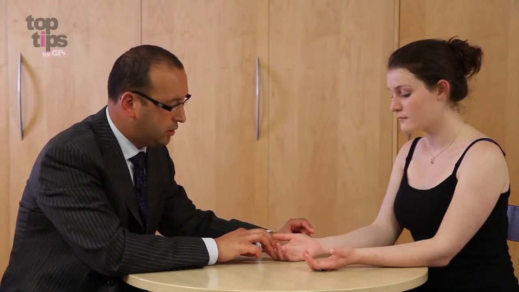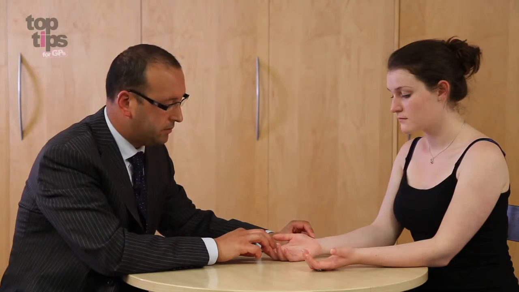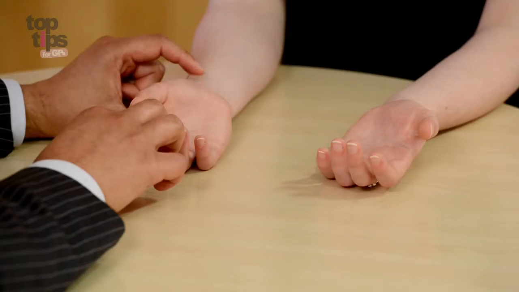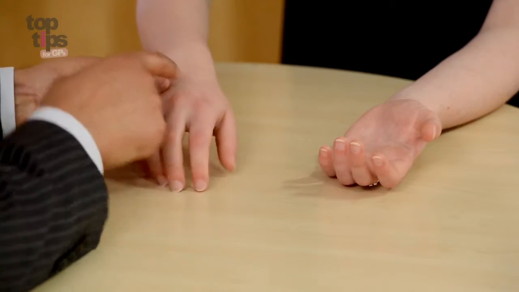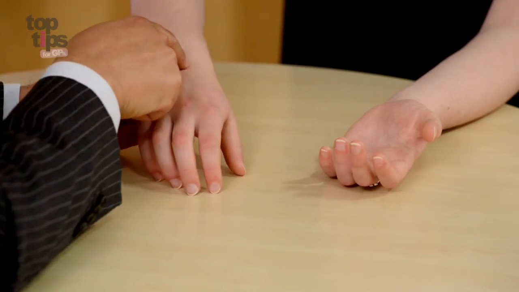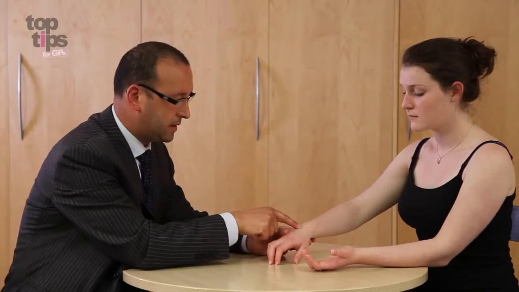Wrist ganglions usually occur at this level on the volar aspect, and they usually underlie the radial artery lying on the front of the scapholunate ligament. More commonly, they're on the dorsum, here again overlying the scapholunate interval. Lumps and bumps in other places are not always ganglions, and I think it's important to transilluminate any lump that's found, because if it does not transmit light, it's probably not a ganglion.